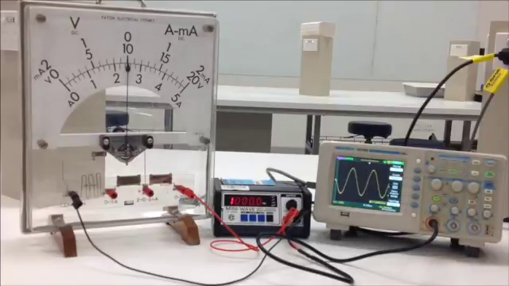So all the oscilloscope is doing for us is drawing a graph of voltage as a function of time. And what we've got to learn is basically how to use it to measure voltage and how to use it to measure time.